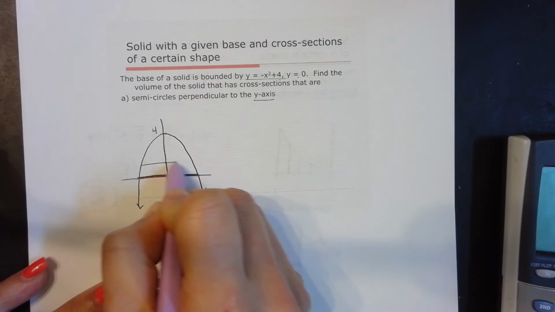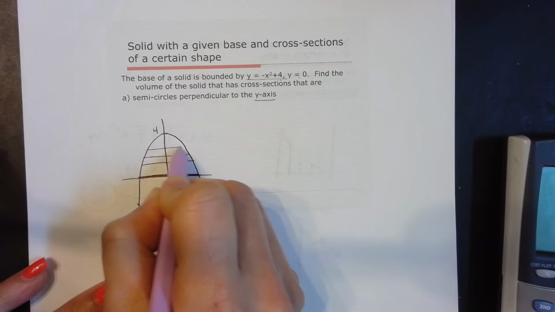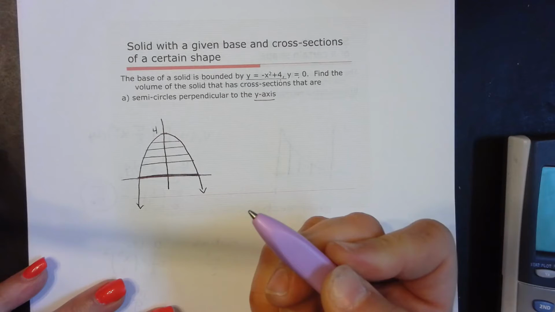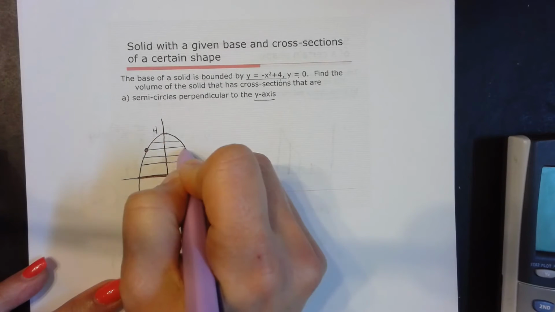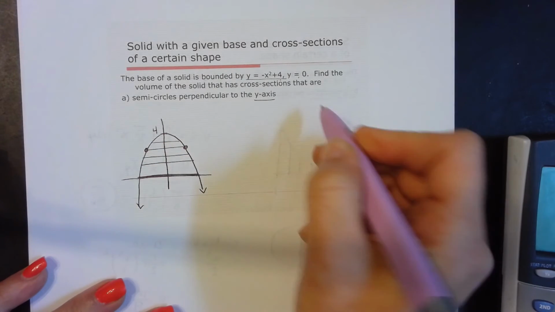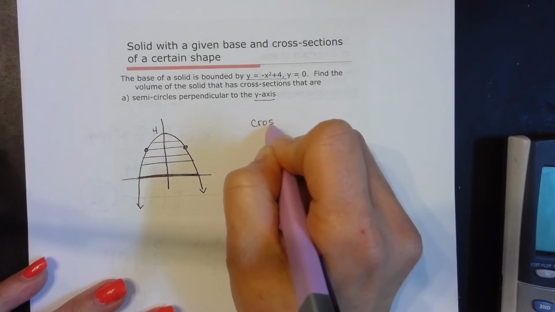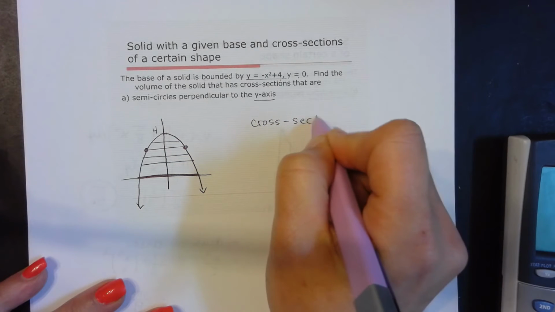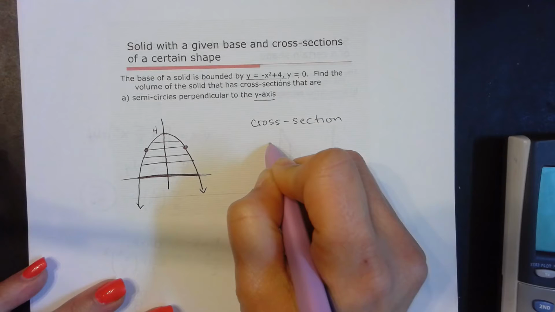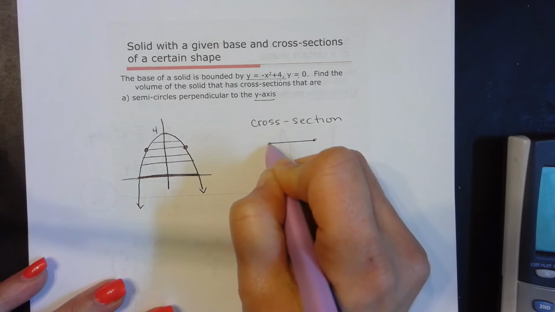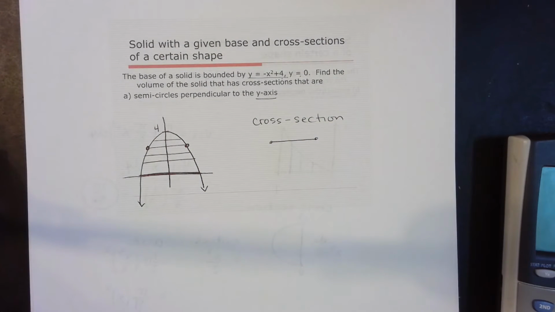Each slice goes from the curve to the curve. So what is the curve now? Y is equal to negative x squared plus 4.